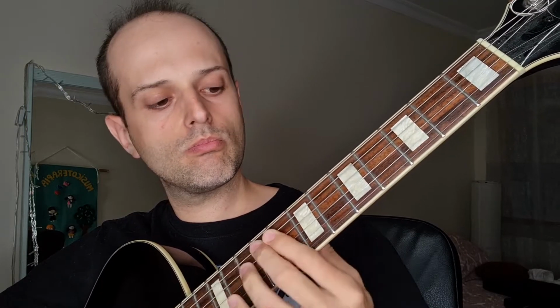If I want to put one chord for each note, because I want to hear the fifth in the melody, I will need to play this chord. So I have G, I have A, and I have C in my melody.